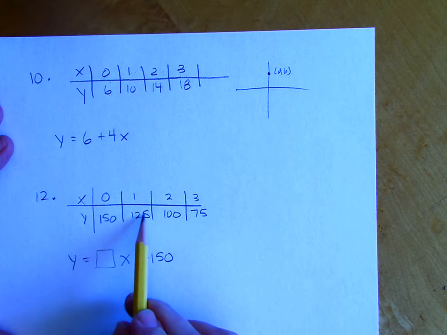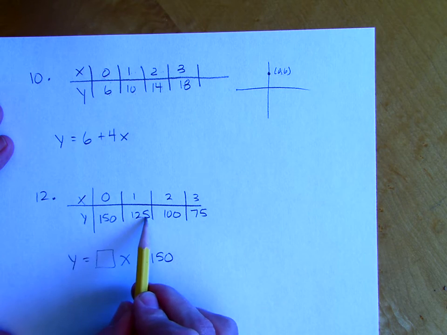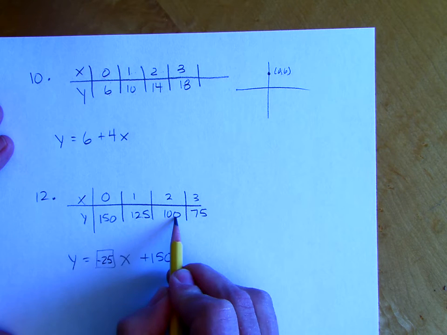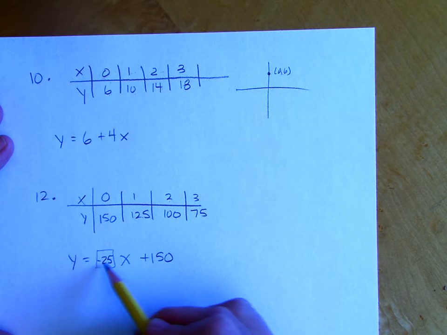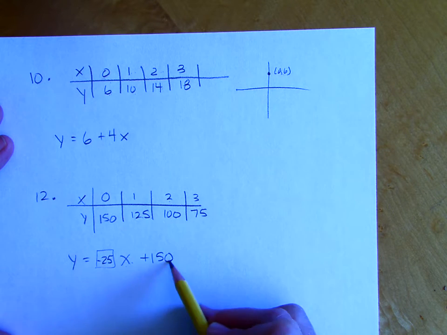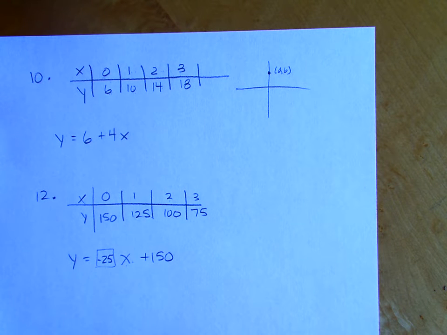Well, what happened here was I actually need to go down by 25. And then let's see if that works here. 2 times negative 25 is negative 50, plus 150 would be 100. So that works. Again, that takes some practice and whatnot.